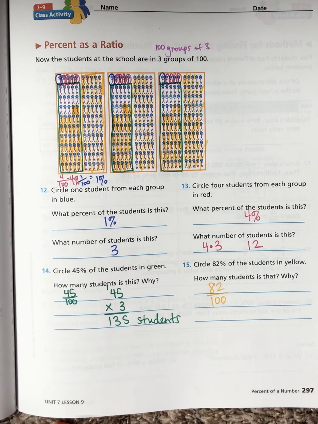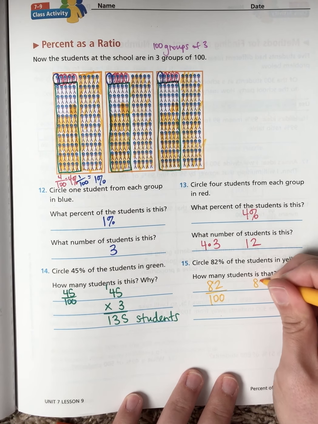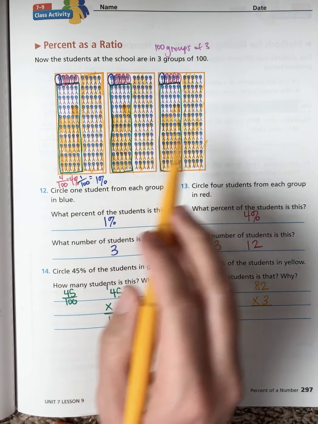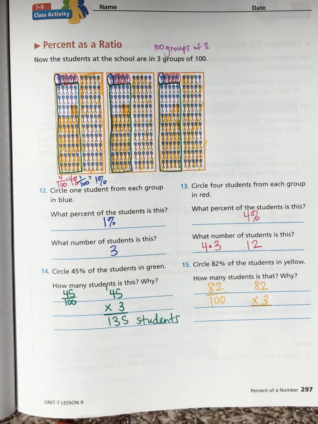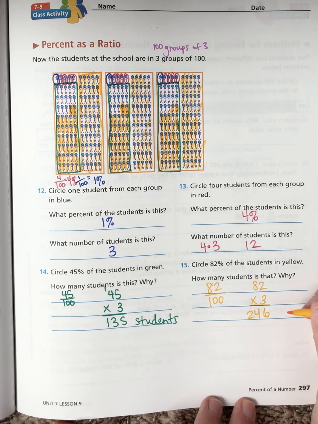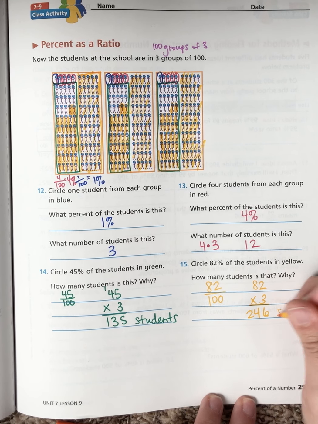And then how many students is this? Well, I did 82 students 3 different times. 82 plus 82 plus 82. We can solve that by doing 82 times 3, which is 246 students.